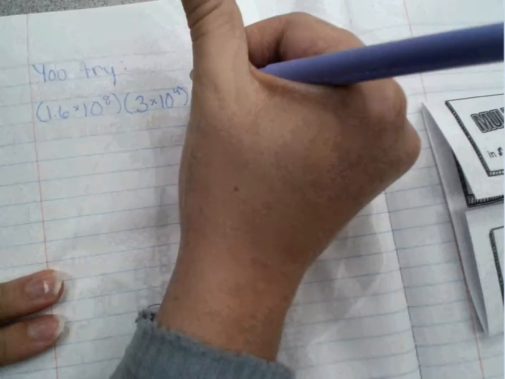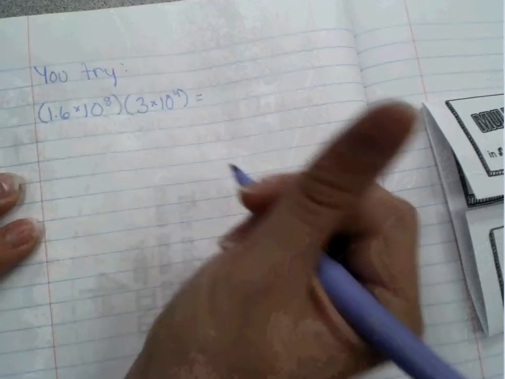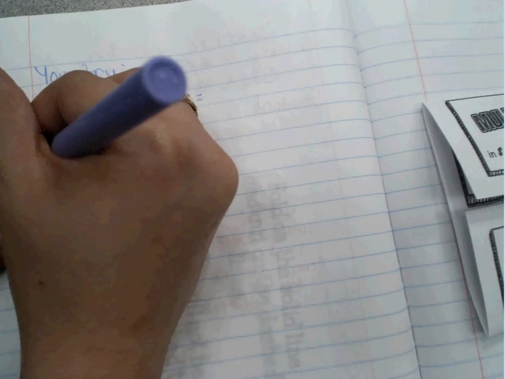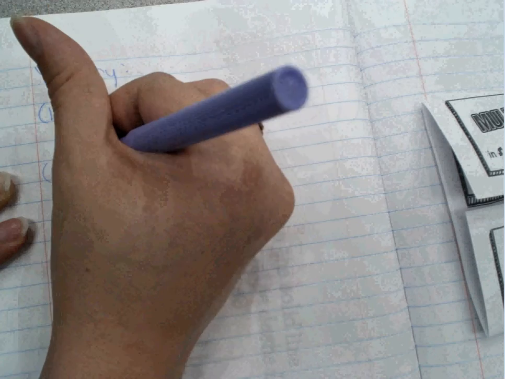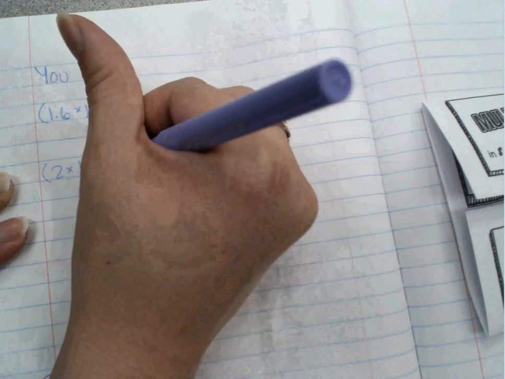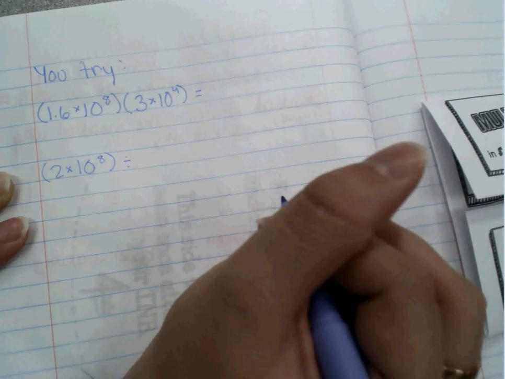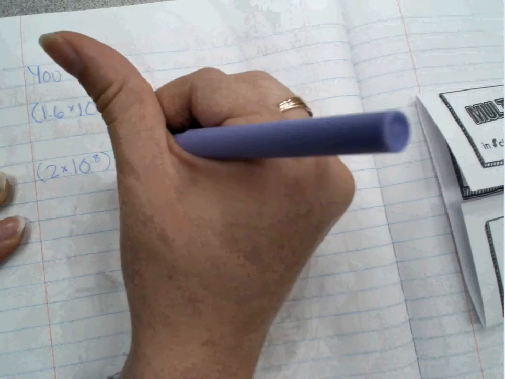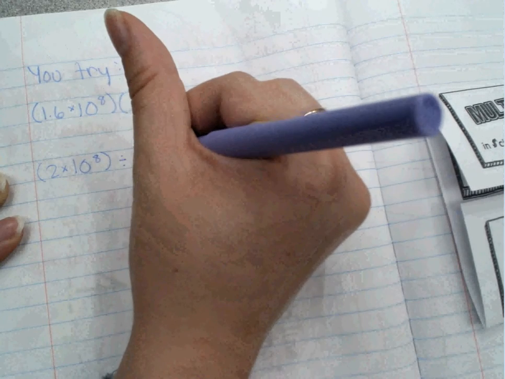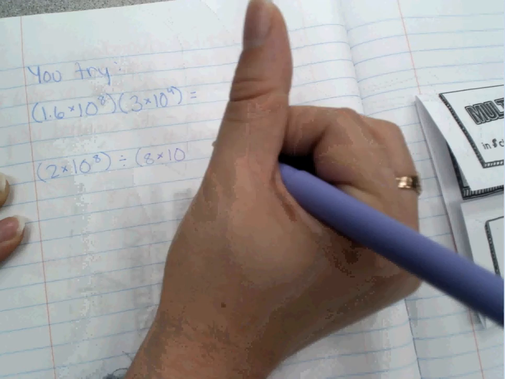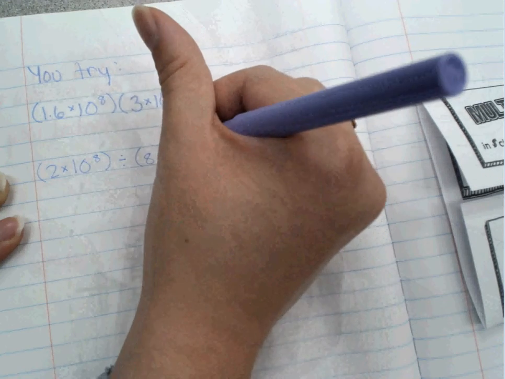And then I want you to try a division one. This one's going to be a little bit trickier, but still try it. Divide 2 times 10 to the 8th divided by 8 times 10 to the 2nd. Go ahead and try multiplying and dividing those and see what you get.